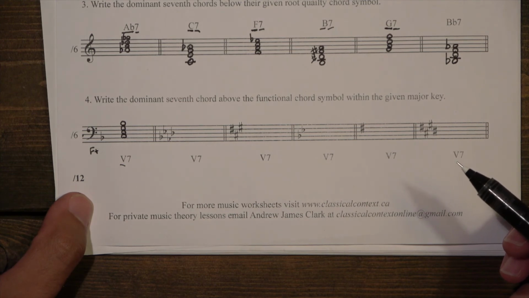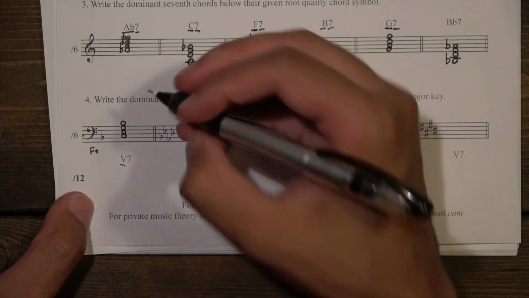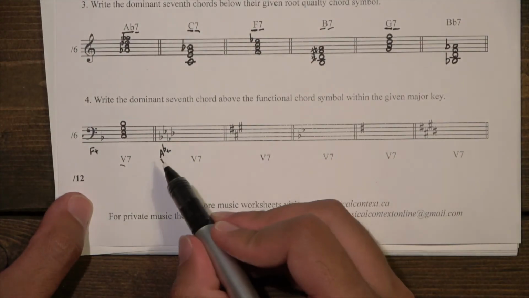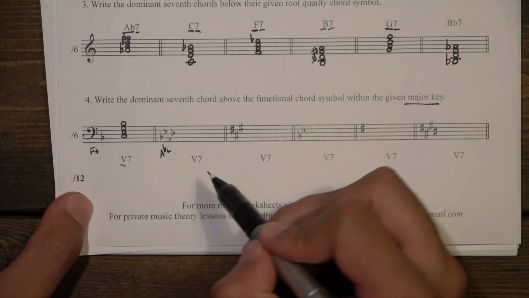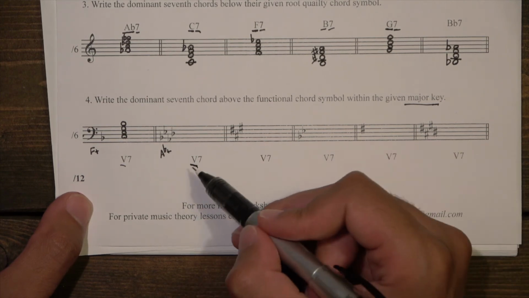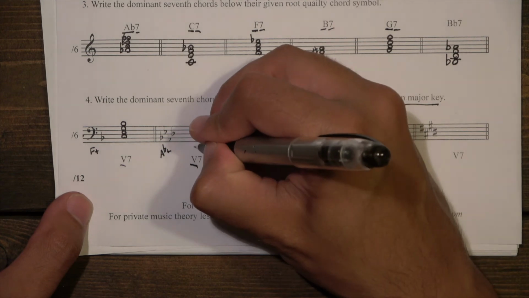Good. Over here we have 4 flats. That is A flat major. Why isn't it F minor? Because the question said major keys. Okay, what's the 5th note? This V represents 5. What's the 5th note of an A flat major scale? That would be E flat.